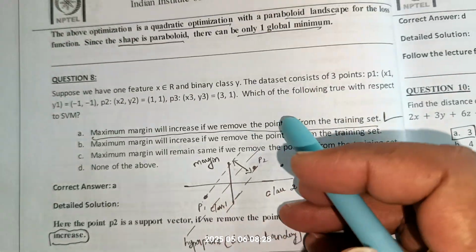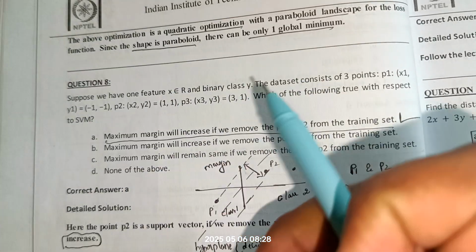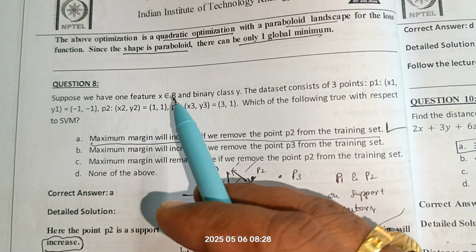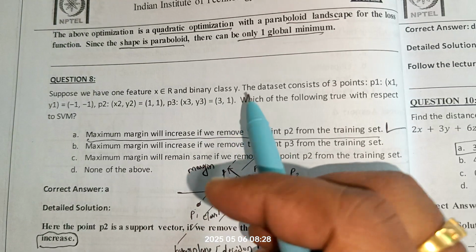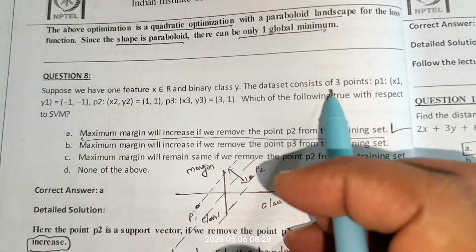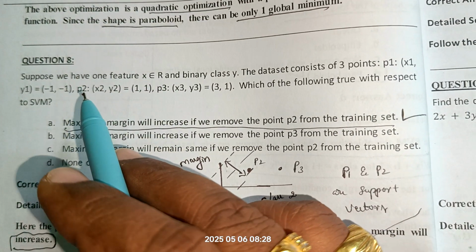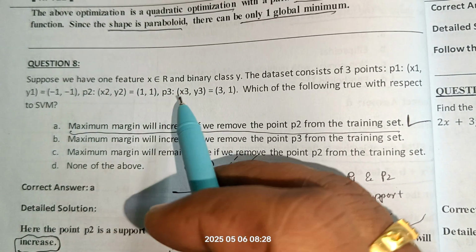So in this video we are going to see a problem based on a support vector machine in deep learning. Suppose we have one feature x belongs to R and the binary class y. The data set consists of 3 points. Point 1 (x1, y1) is (-1, -2). Point 2 is (1, 1). Point 3 is (3, 1).